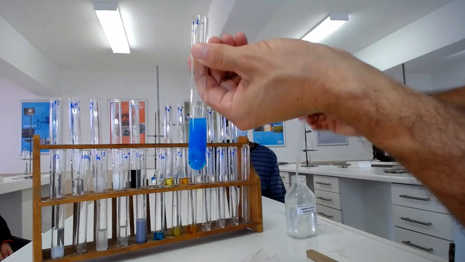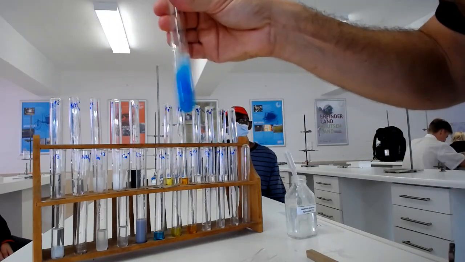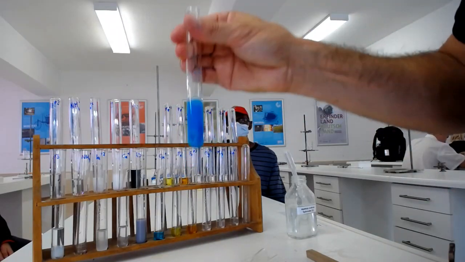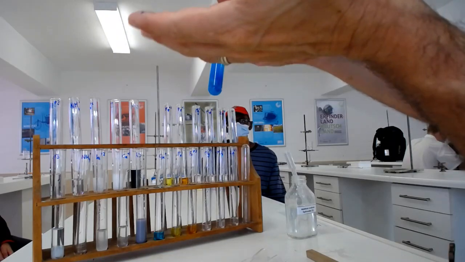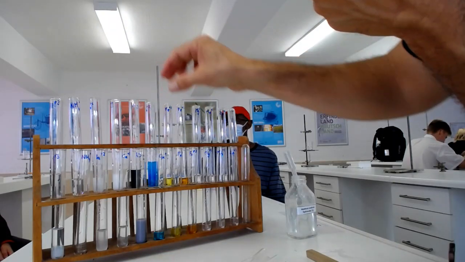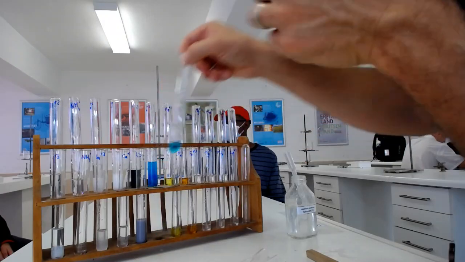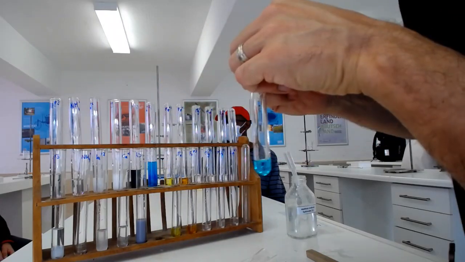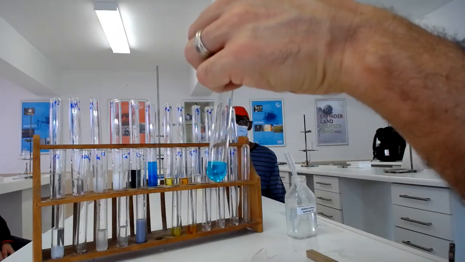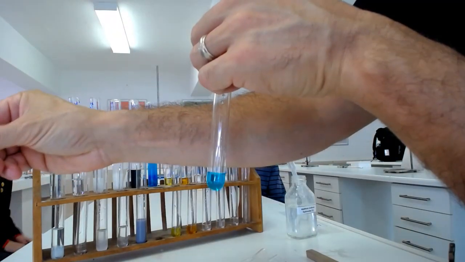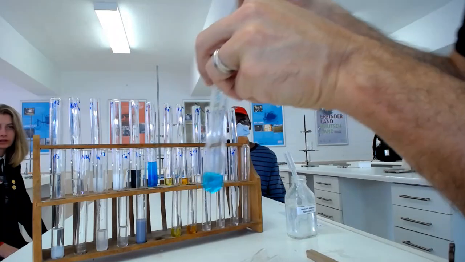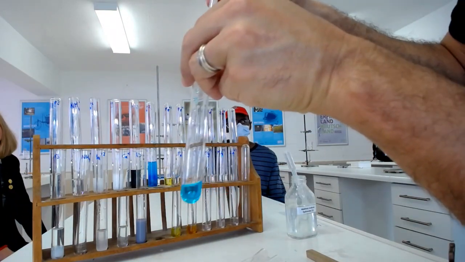Okay, there we go. So insoluble, that gunk is still sitting in there. That's with copper sulfate crystals. That's with copper sulfate. Okay, copper ions, ammonia.